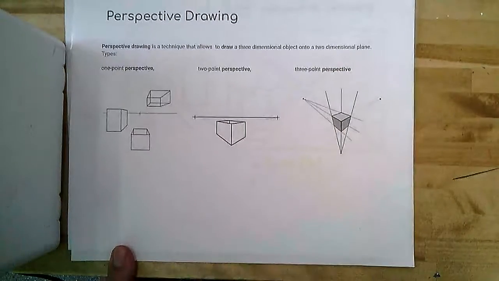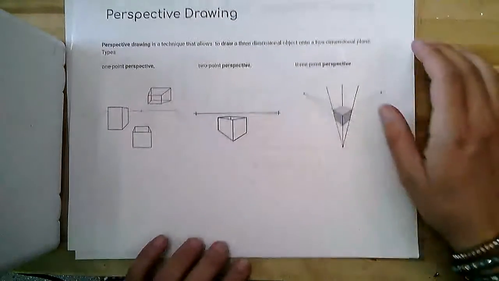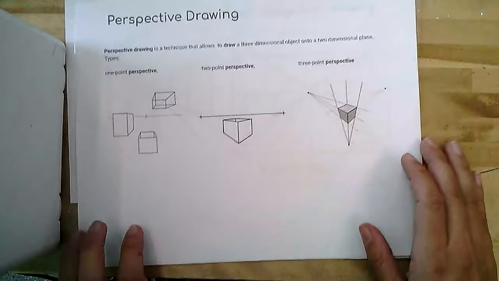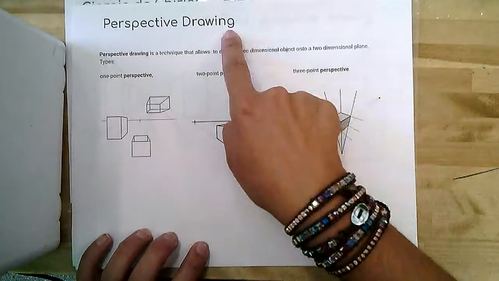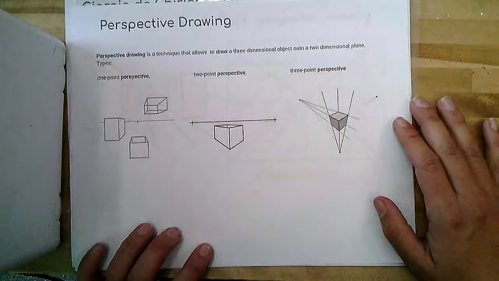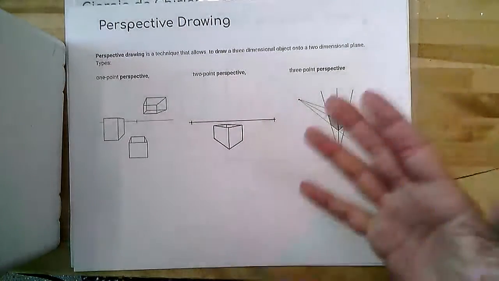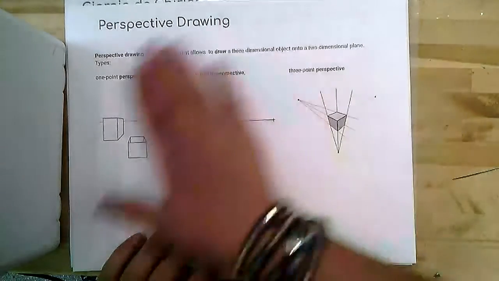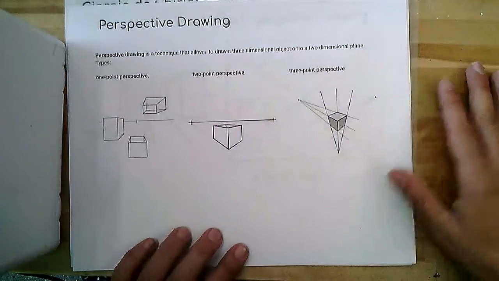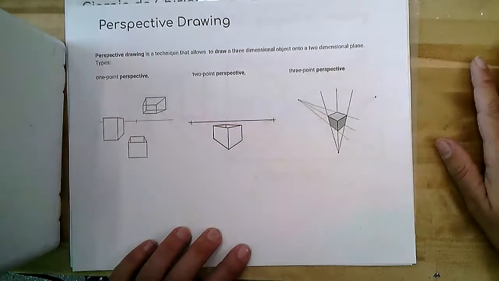Hi guys. I'm gonna review really quick what we saw today in class. We were talking about perspective drawing, which allows us to represent three dimensions on a flat surface, on a 2D surface.